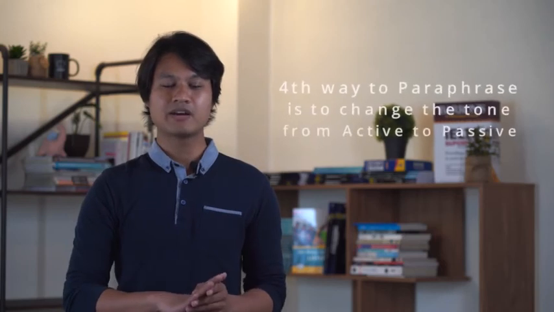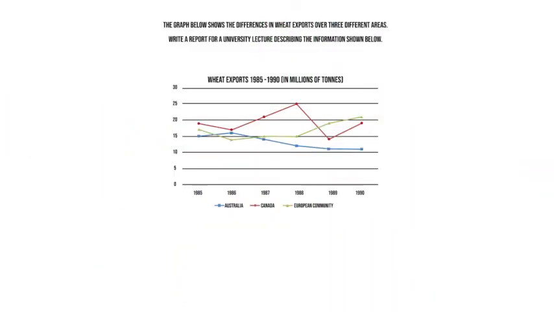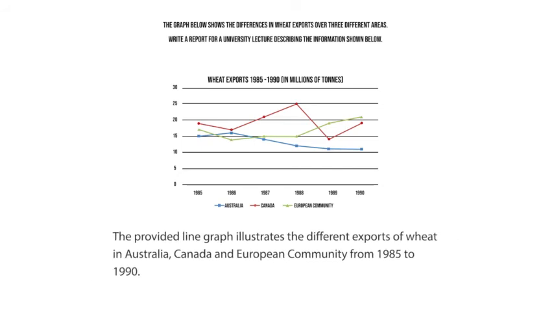Now, the fourth way for us to paraphrase is to change the tone from active to passive. Now let's try this with the same sentence that we were using, but let's incorporate everything that we've learned, okay? Now let's go back to the question. Now let's try to do this in another way. Let's look at the topic as is, and let's paraphrase it in another way. This is going to be a little bit longer, but at the same time with a better score. Let's read it. The provided line graph illustrates the different exports of wheat in Australia, Canada, and European community from 1985 to 1990. So that was just 4 different ways for us to paraphrase.